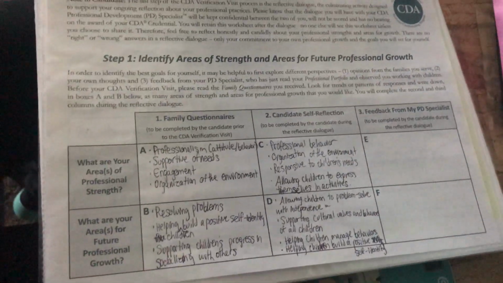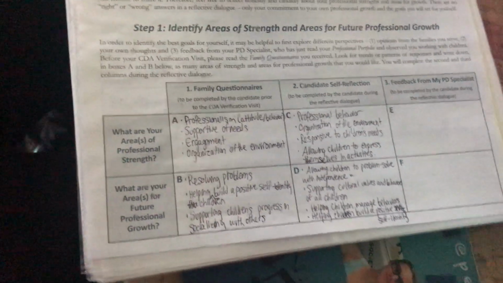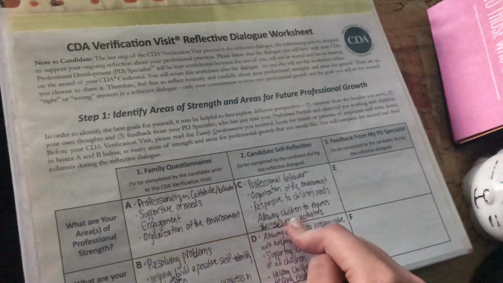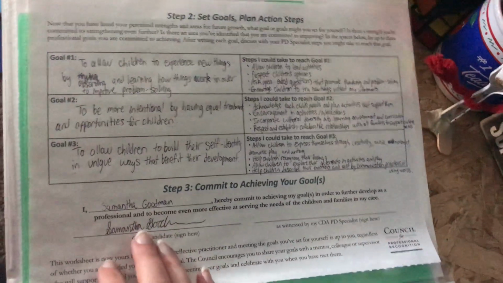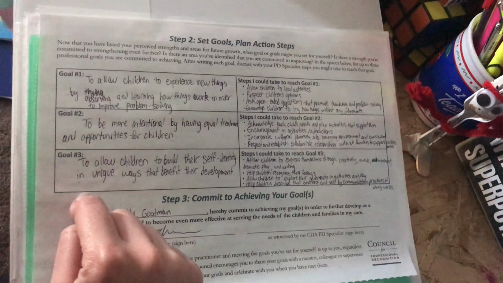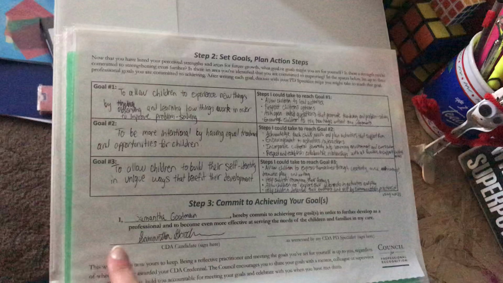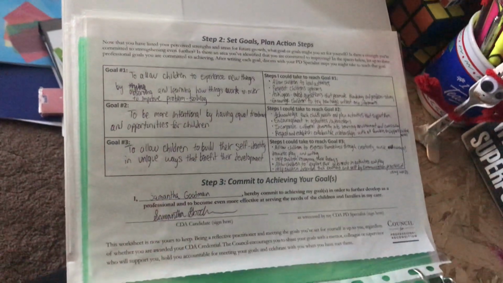And here is tab C, and this is my reflective dialogue worksheet. And I incorporated the areas of professional strength and areas of professional growth. And then I listed it in my tabs here for family questionnaires and for candidate self-reflection. And then you see behind here I included the goals that I've listed, and then I listed the steps I could take to reach these goals. And then I signed right here and put my name up here.